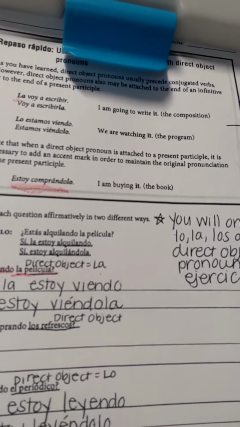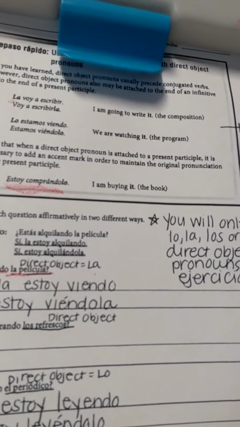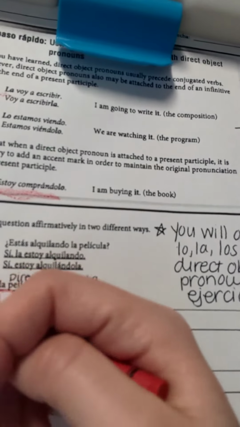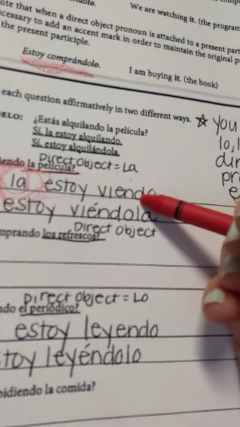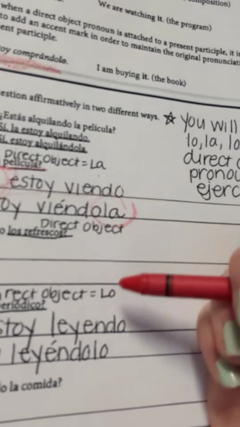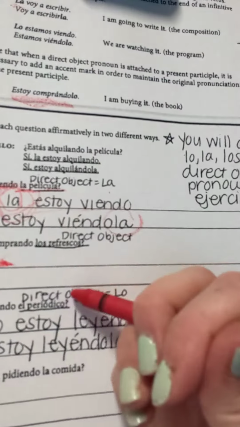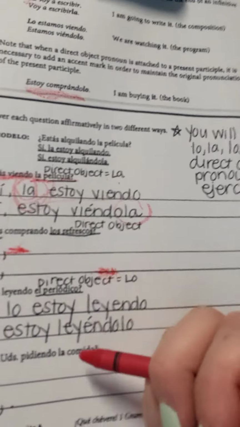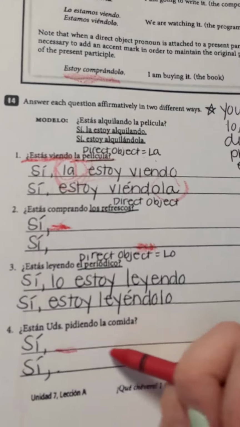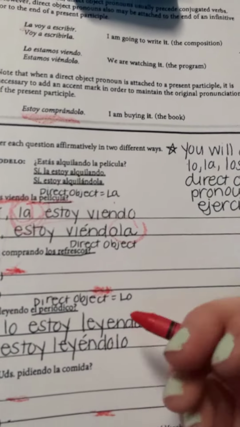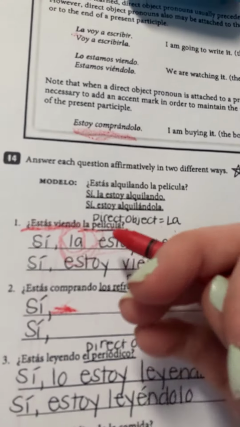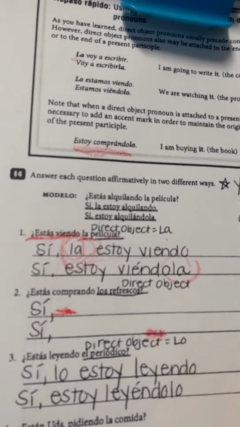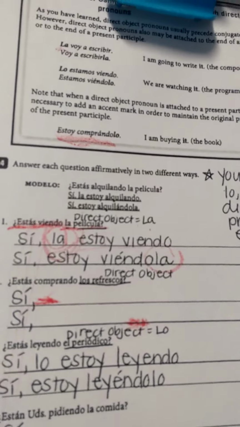So when it comes to the placement here, we have two options. We can put it before our peanut butter and jelly sandwich. Sorry, you can't see that. Our peanut butter and jelly sandwich that is the present progressive. Or we can do after and attached to the gerund. So if I were you, I'd mark through, it can come before, or we're going to have it after and attached. Those are your options. It can come before or after and attached. Okay? So when you're writing these out, you're going to have the same form of the present progressive and the same direct object pronoun. The only thing that's going to change is where you put that direct object pronoun.